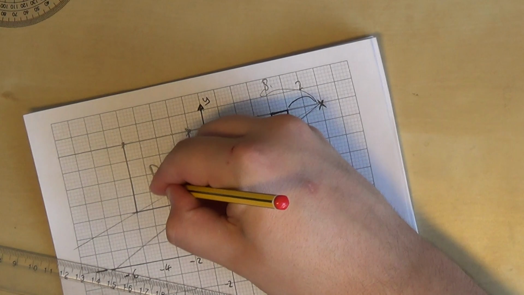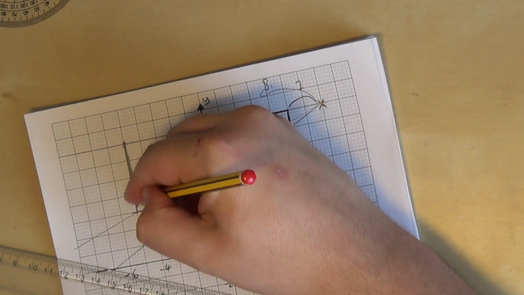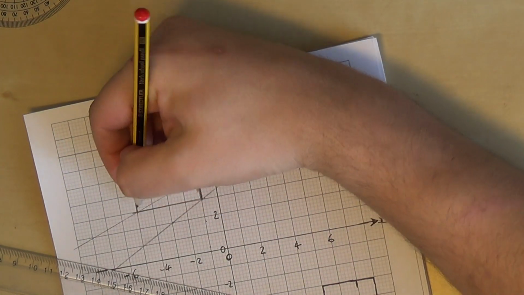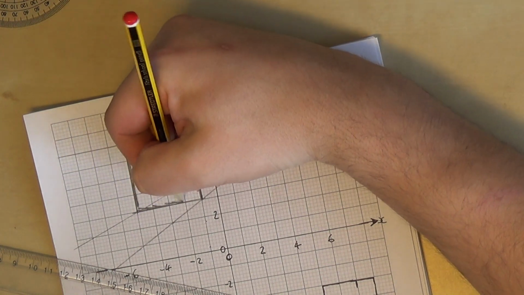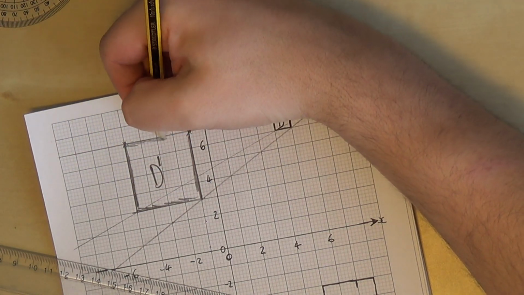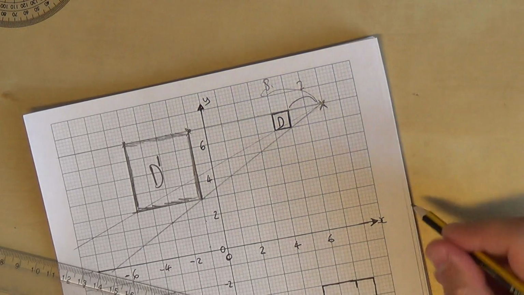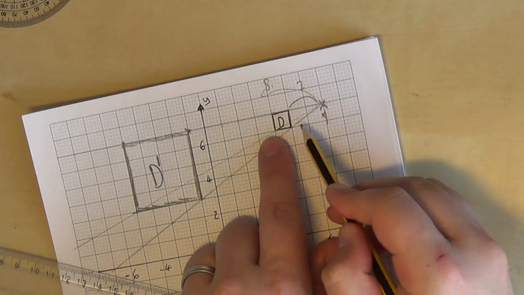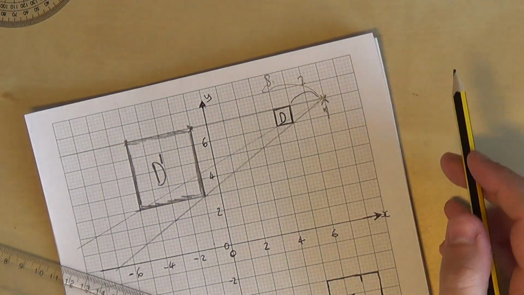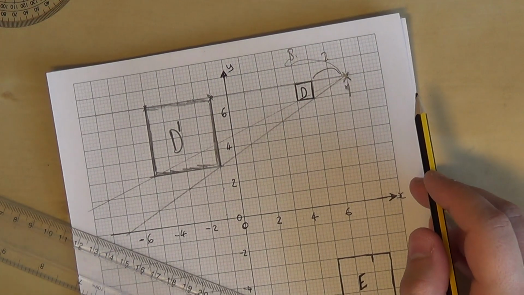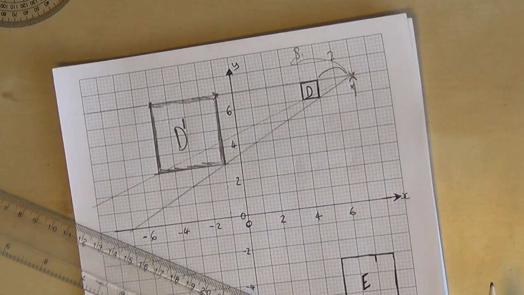But because they both get me a similar thing, I've got a pretty good idea that I'm right. So this will be D prime. Let's just get that a bit thick around the edges so you can see it. So that is D prime. It's 4 times further away from this point than D, and it's 4 times taller, 4 times wider, 4 times longer in the diagonal. It's 4 times longer.